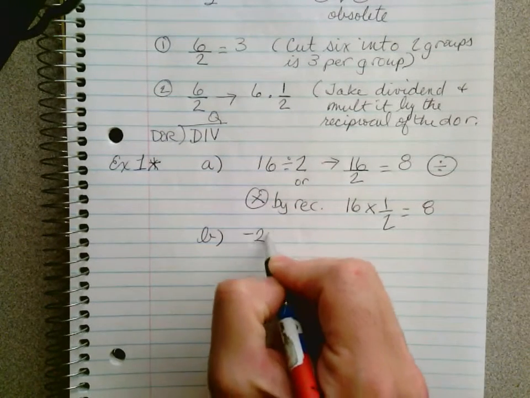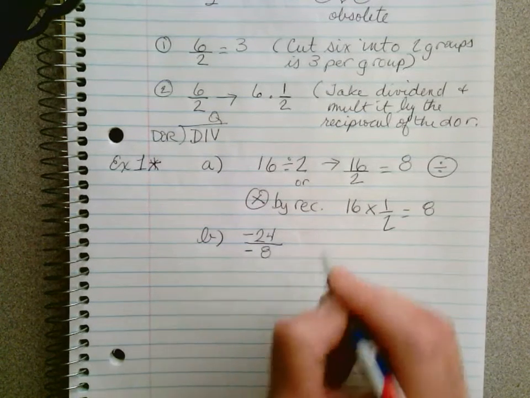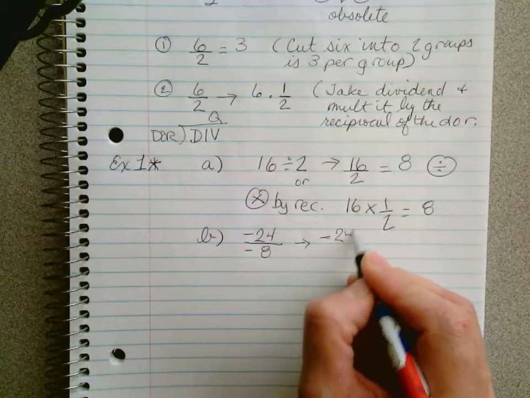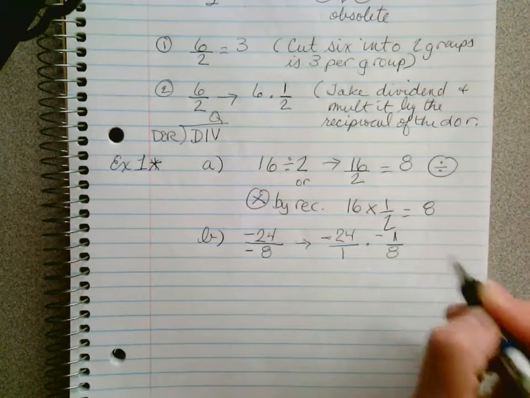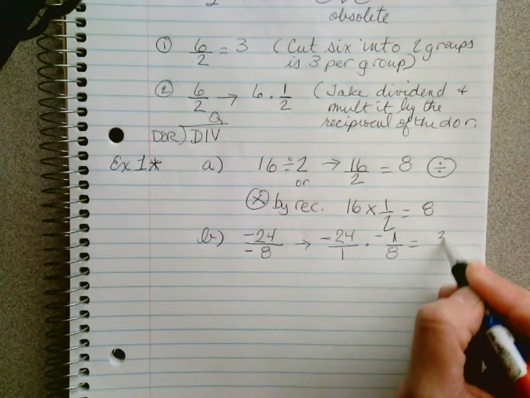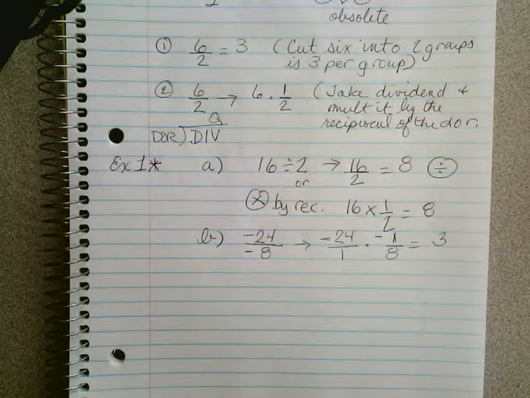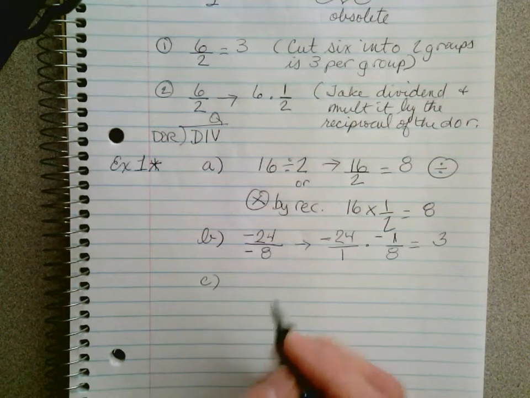Say I did negative 24 divided by negative 8. Assuming I wanted to use the reciprocal, negative 24 over 1 multiplied by negative 1 over 8 is still going to result in a positive 3, right? Because we use the multiplication properties that we've learned. Negative times negative is a positive.